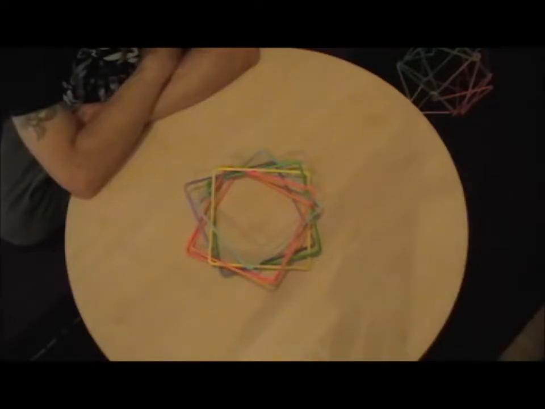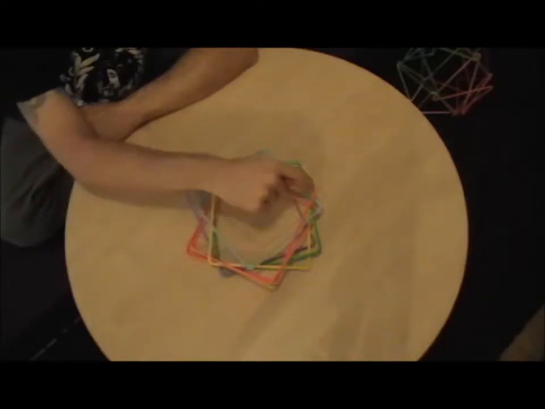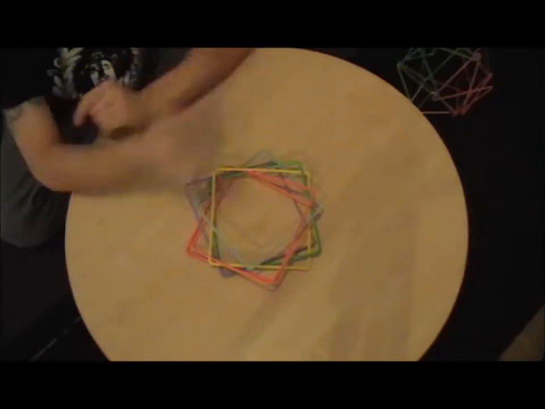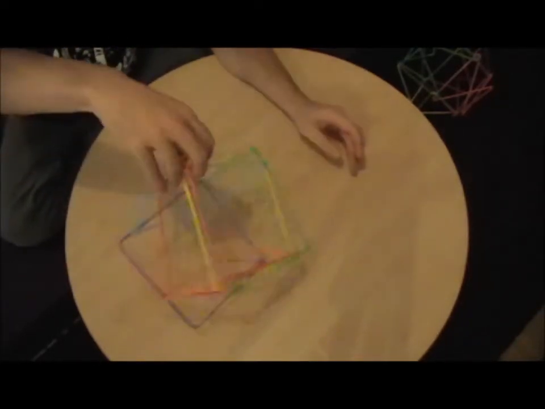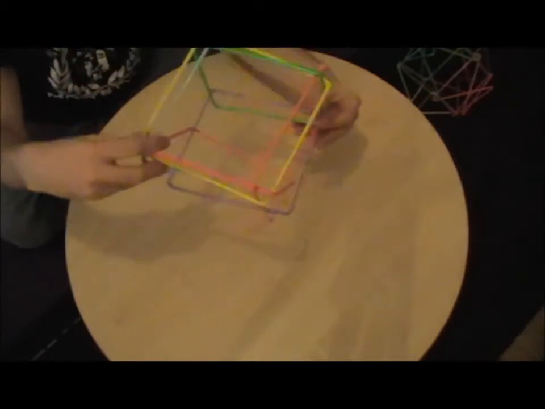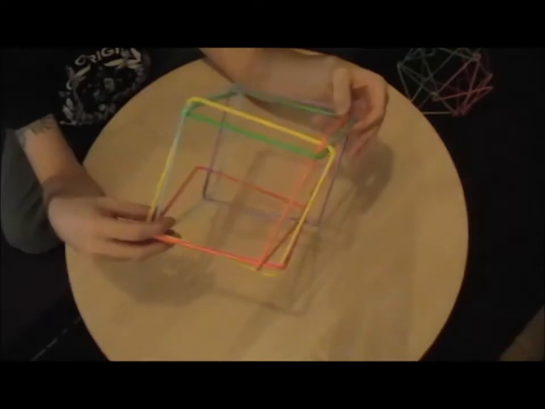Near enough. We'll consider it flat for the purpose of this exercise. I have this yellow point, this blue point, and this red point here. If I take these 3 points and I bring them together, I create a cube, like so.